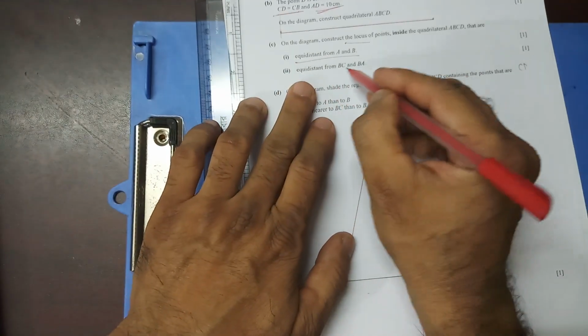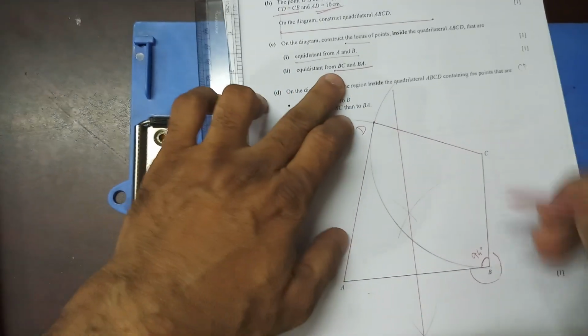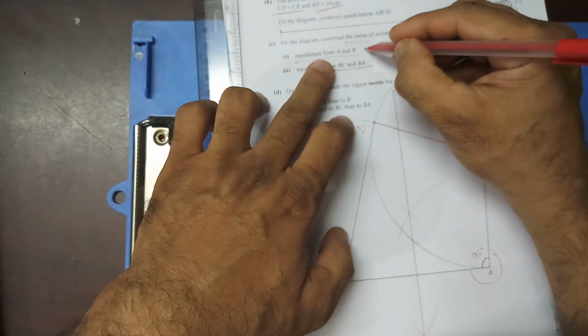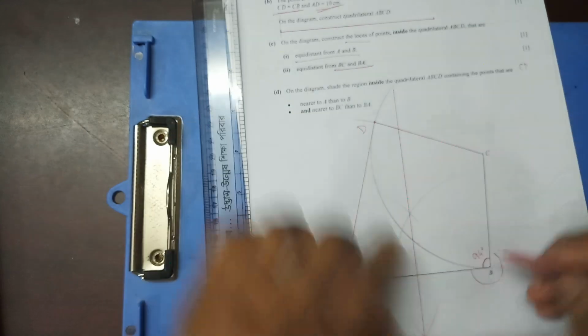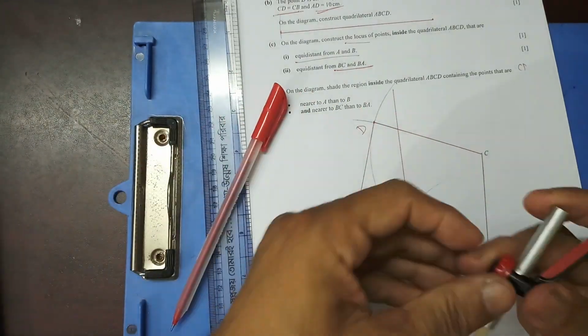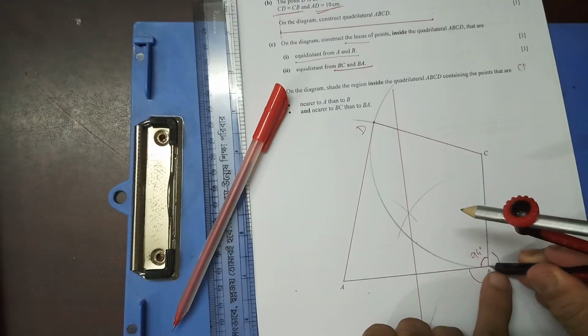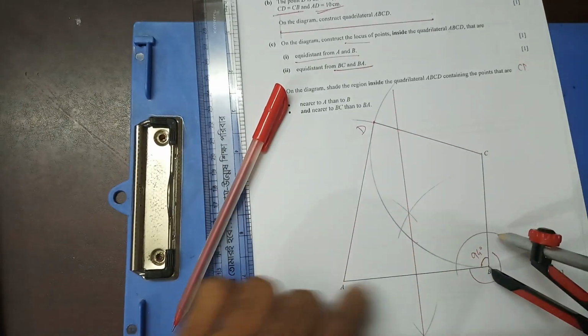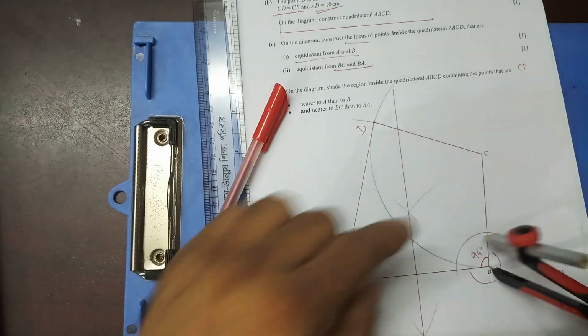Now it's equidistant from BC and BA, so the center is B. This one was the perpendicular bisector and this one is the angle bisector. I need to bisect this angle. With the pointer on B, I'm going to draw an arc intersecting AB at some point and BC at some point.